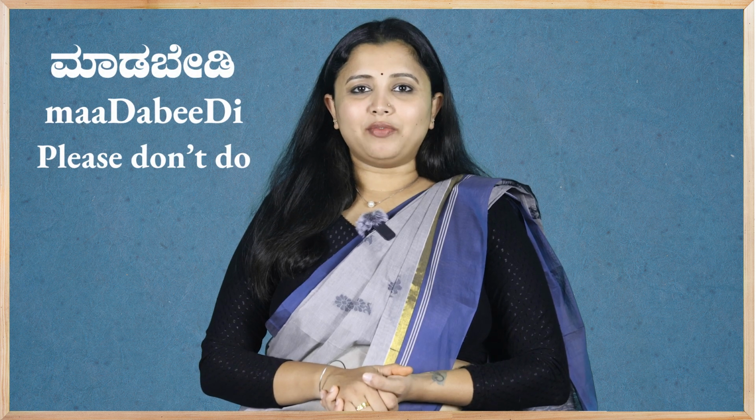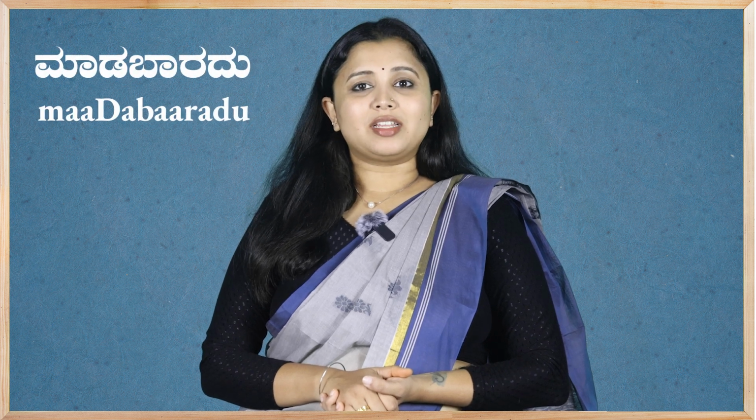ಮಾಡಬೇಡಿ is a polite way to express prohibition. ಮಾಡಬಾರದು suggests that something is not allowed but may have exceptions, while ಮಾಡಕೂಡದು is a strict prohibition. We also learned how to form yes or no questions from prohibitive statements using a at the end. By mastering these forms, you can now give commands, set rules and express restrictions clearly in Kannada. Keep practicing to refine your fluency.